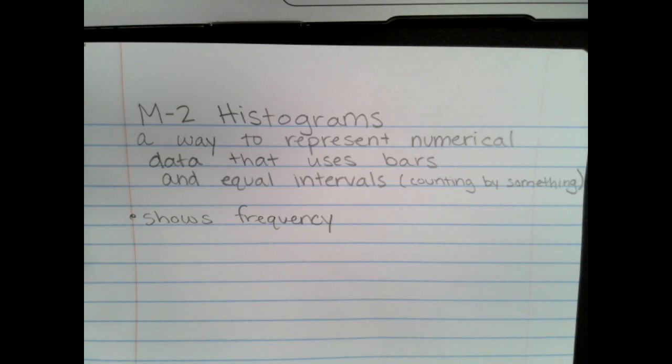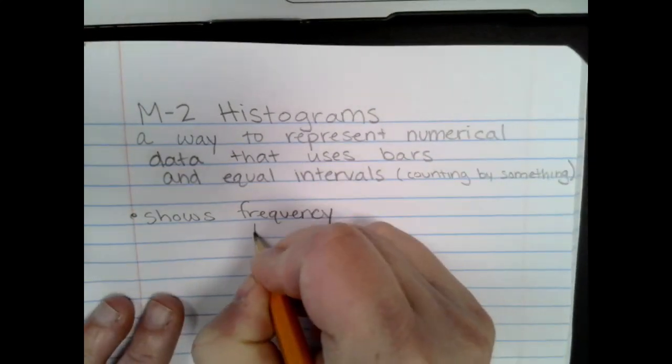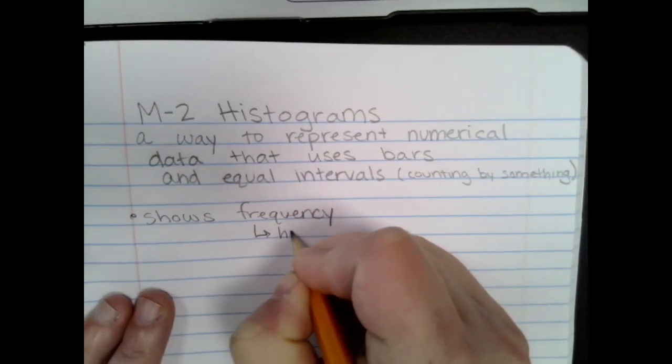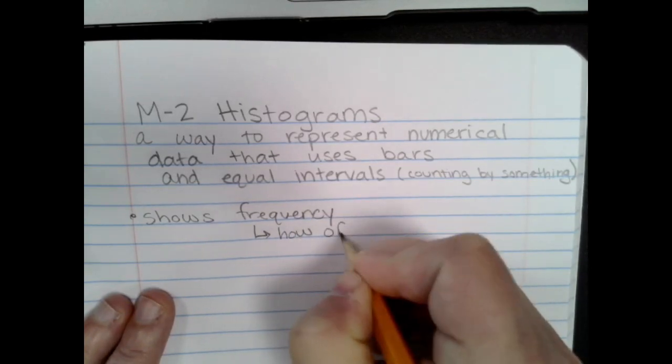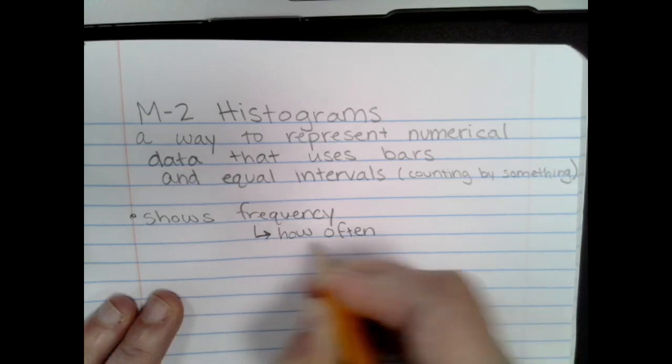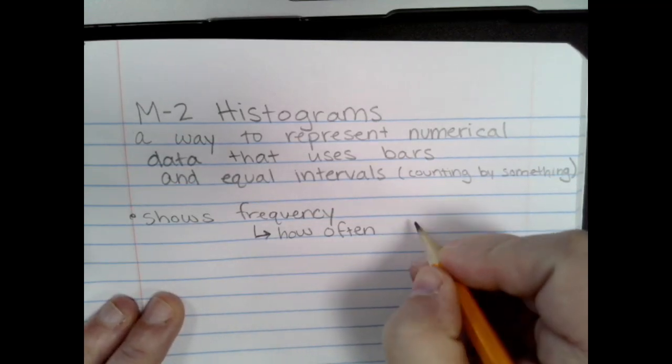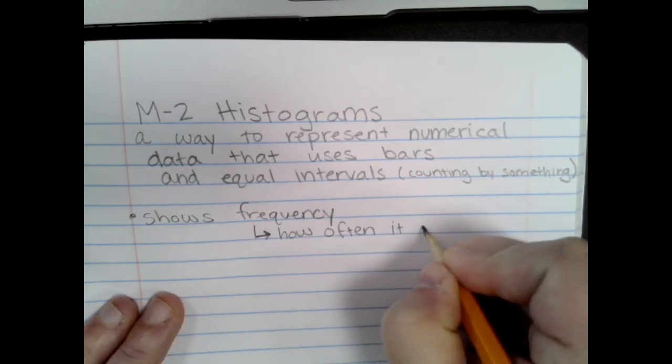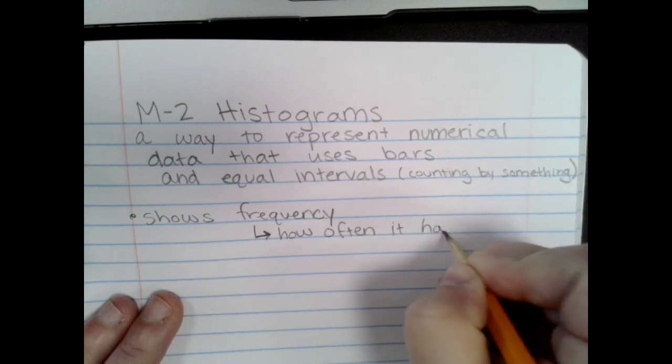If you're a frequent flyer, you get frequent flyer miles, meaning if you fly a lot, you get miles. They give you rewards for that. Okay, so frequency is how often it happens. So if you need to write that as a reminder, you're going to be asked to make a frequency table later on today, and that's really important that we know that that means how often something happens, or that's in that interval.